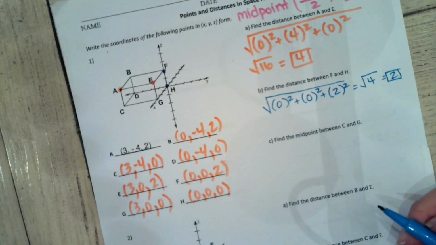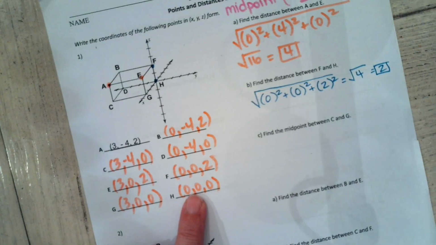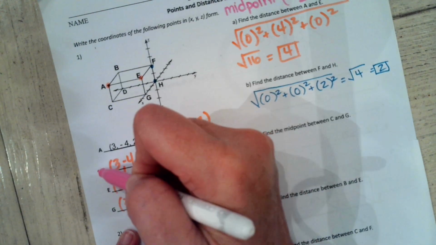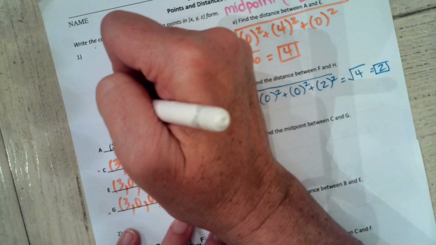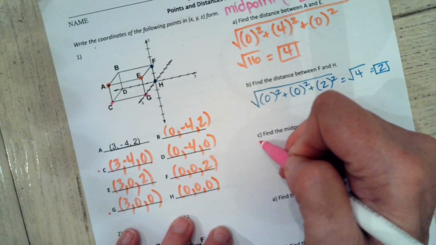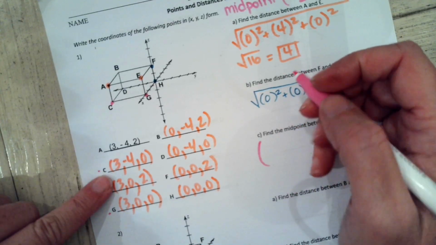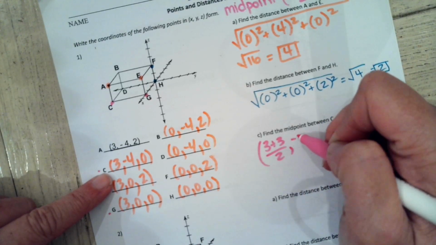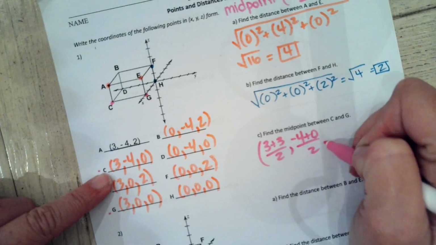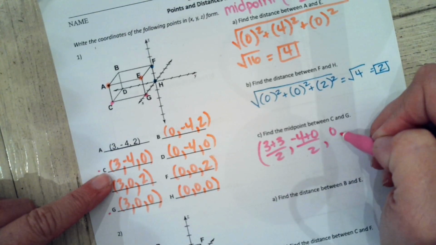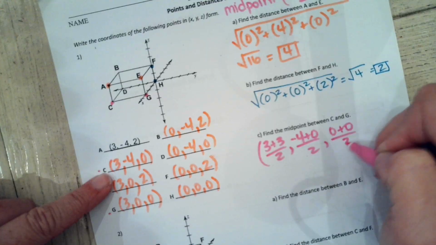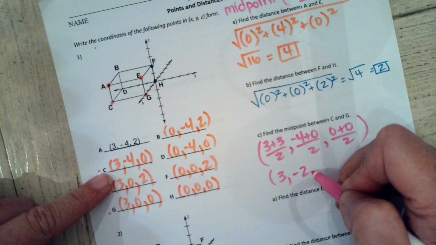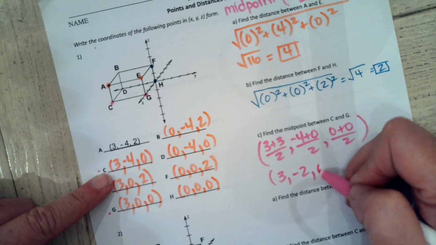Find the midpoint between C and G. All right, so C and G. All right, here we go. We're going to average the X's, average the Y's, average the Z's. So that'll be 6 over 2, negative 4 over 2, and 0 over 2.